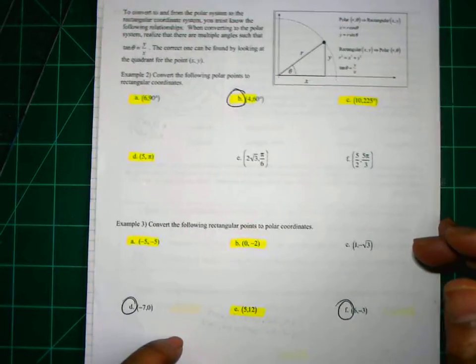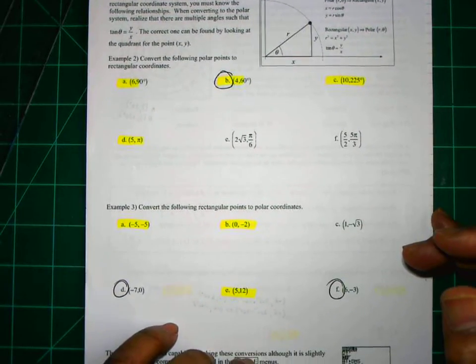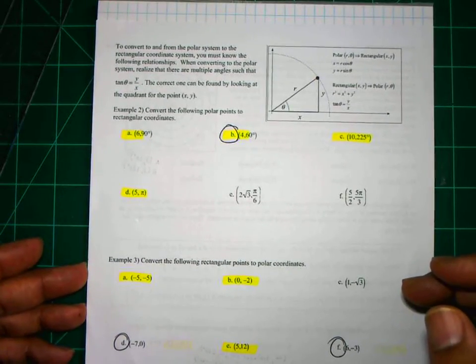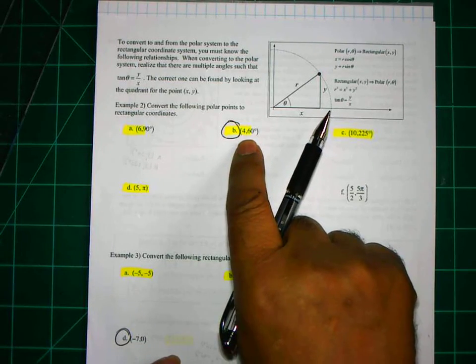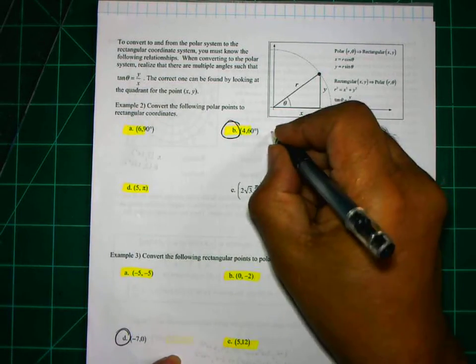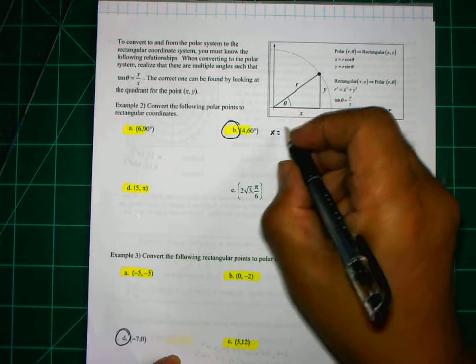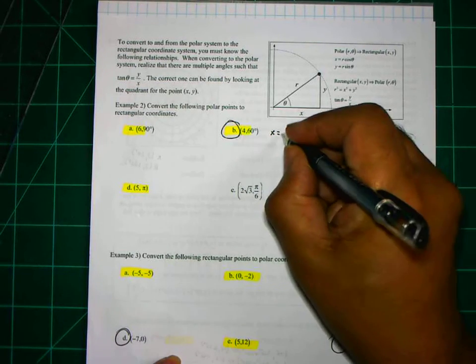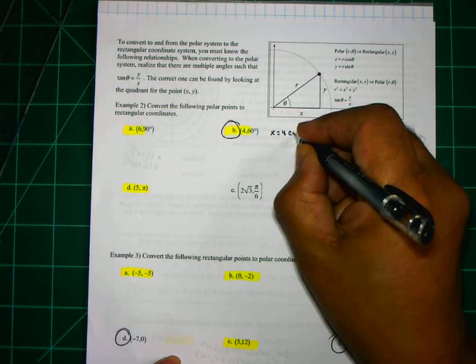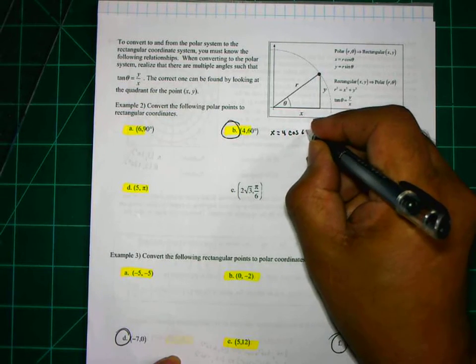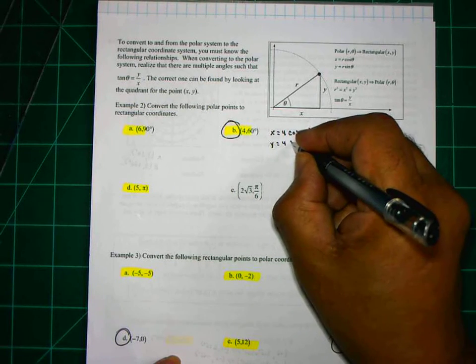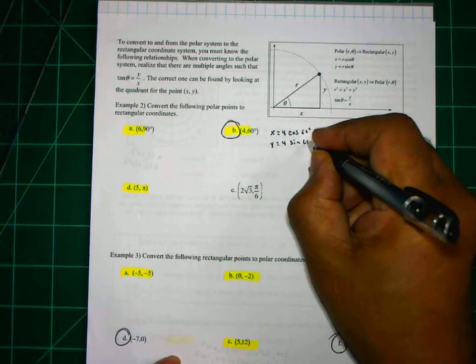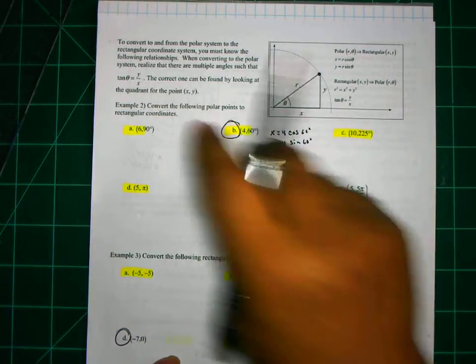Now the other thing we're going to do is convert between polar and rectangular. Rectangular is just the XY coordinates there. So if you're given something in polar and you want the X value, it's going to be r, which is 4, times the cosine of 60 degrees, and the Y value will be r, 4, times the sine of 60 degrees. Now read this information here.